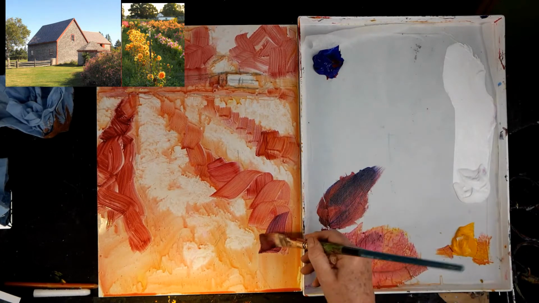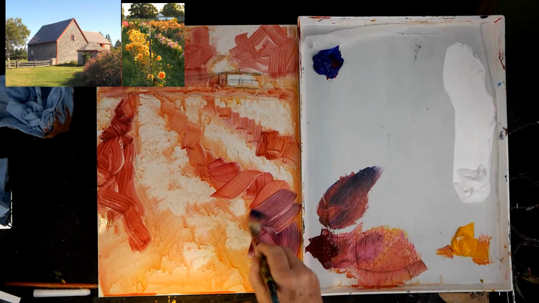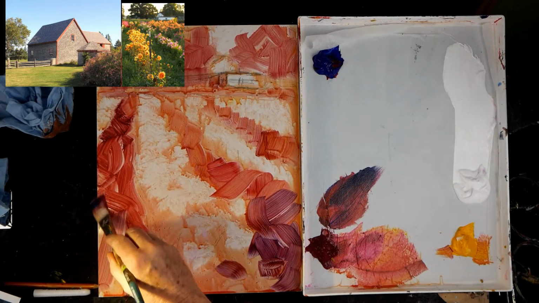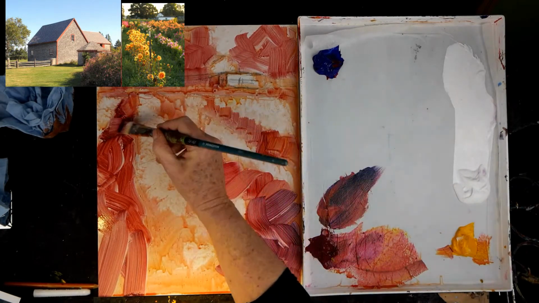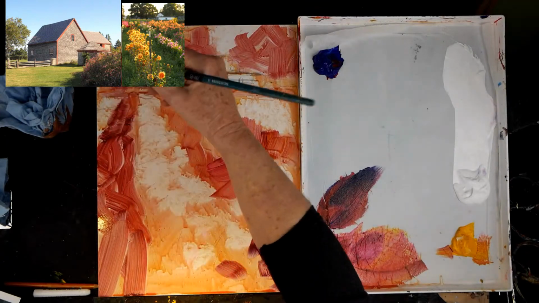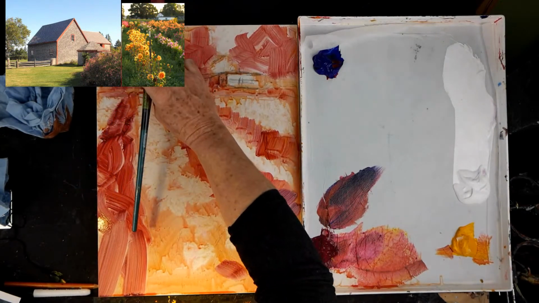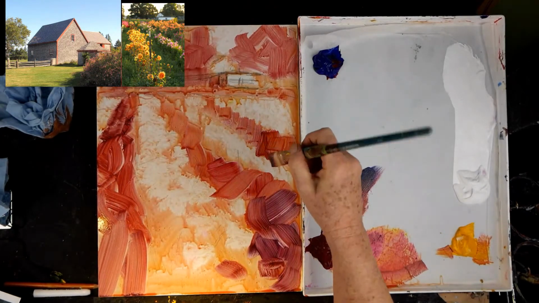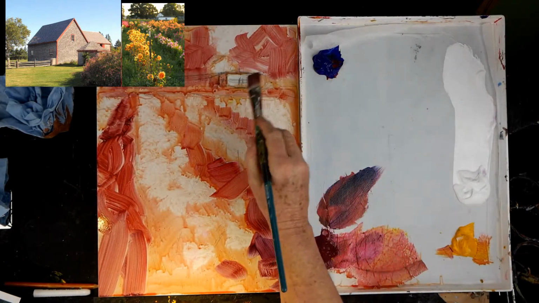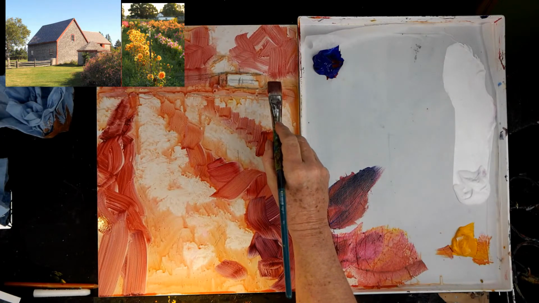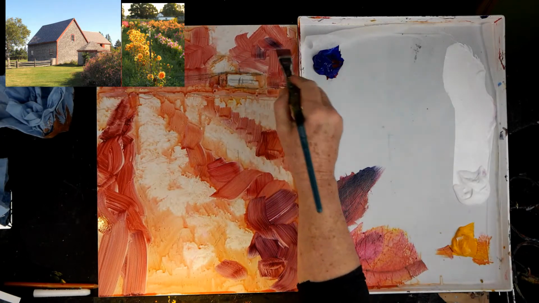I could have even used that bigger brush, but it's okay. Here we go. And the shadows are going back in perspective. I'm going to make a little dot where my vanishing point is so I remember where it is. In case things get crazy here, I'll have a memory of where my vanishing point belongs.